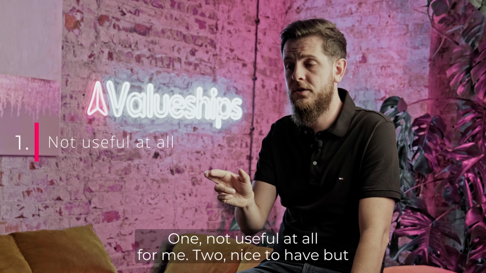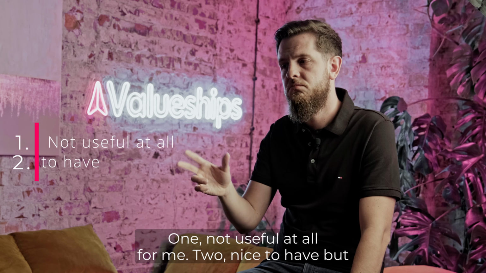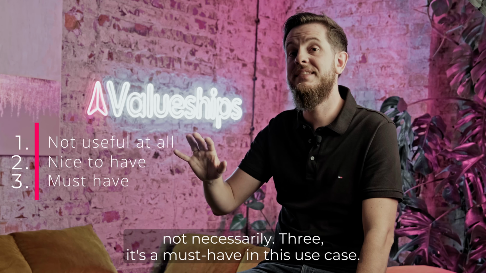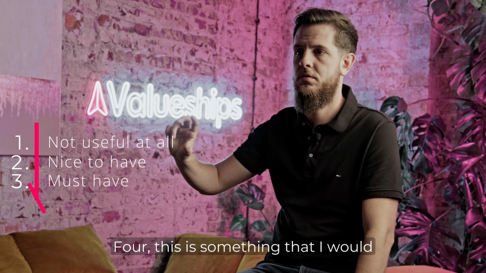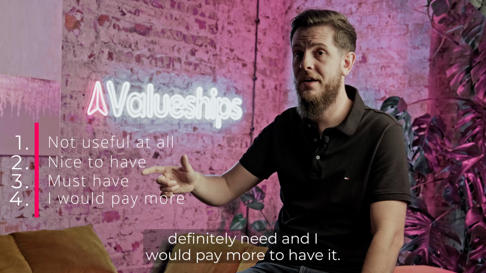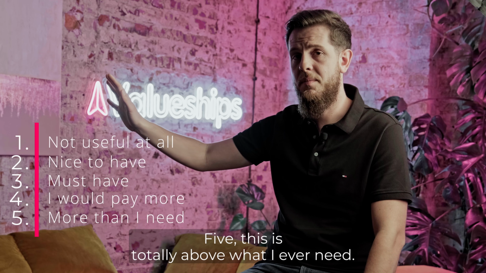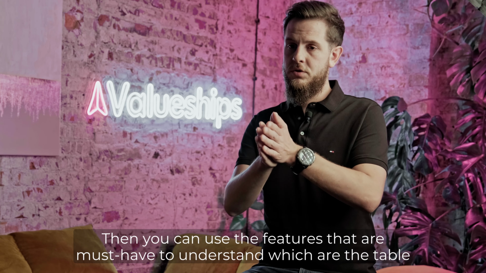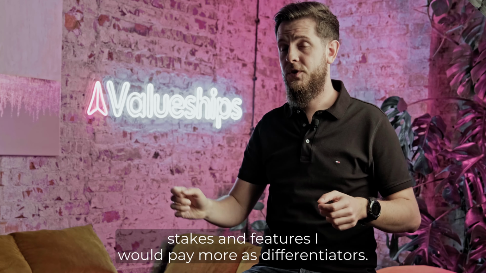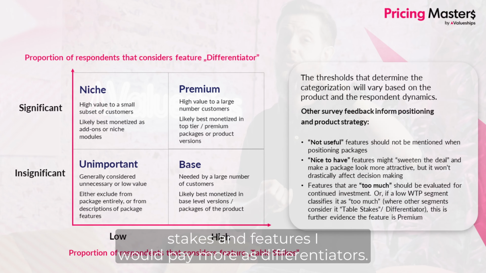1, not useful at all for me. 2, nice to have, but not necessarily. 3, it's a must-have in this use case. 4, this is something that I would definitely need and I would pay more to have it. 5, this is totally above what I ever need. Then you can use the features that are must-have to understand which are the table stakes and which features I would pay more for as differentiators.